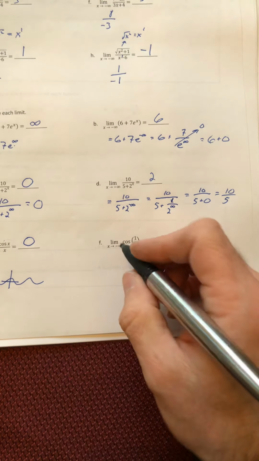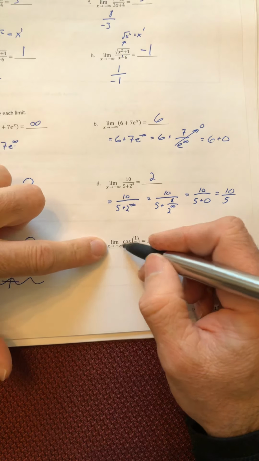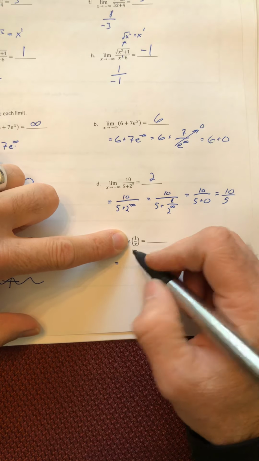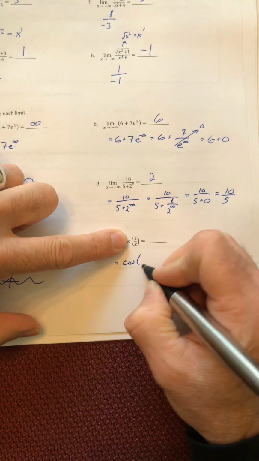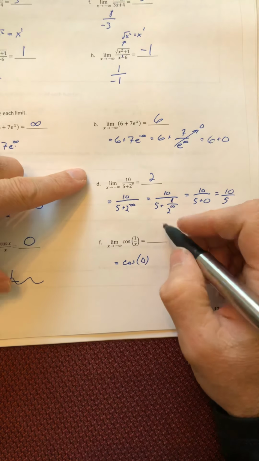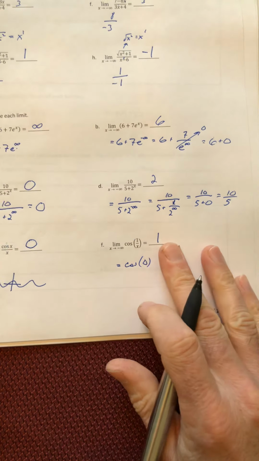And then this last one, as x goes out to -infinity, that'll force the 1 over x, that makes the fraction go to 0, and then cosine of 0 is going to equal 1.